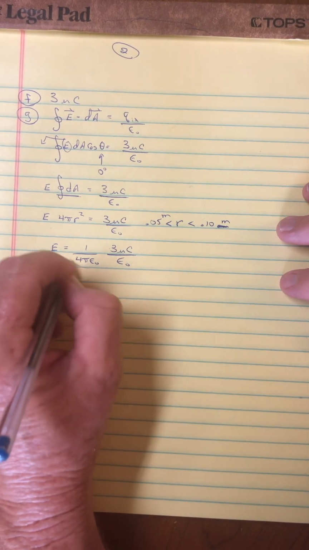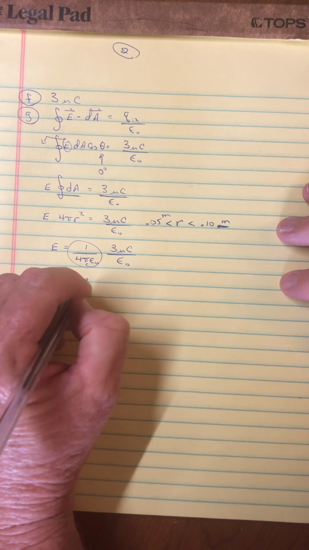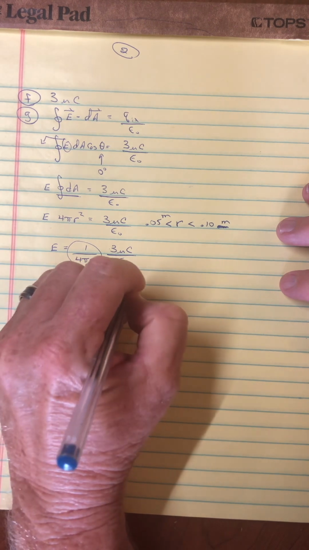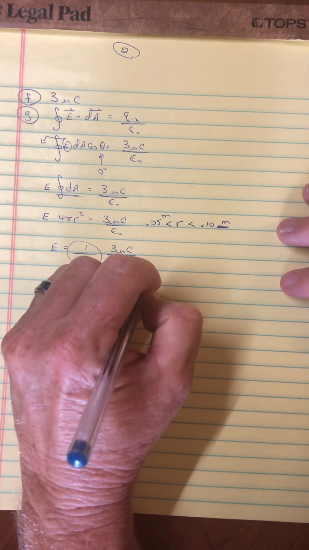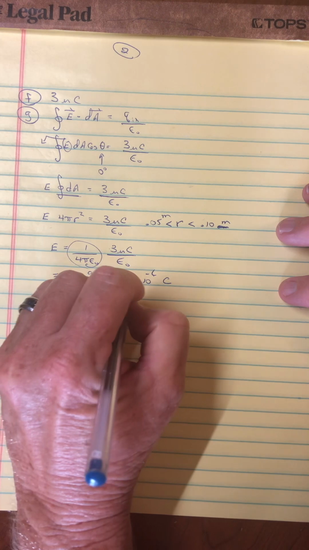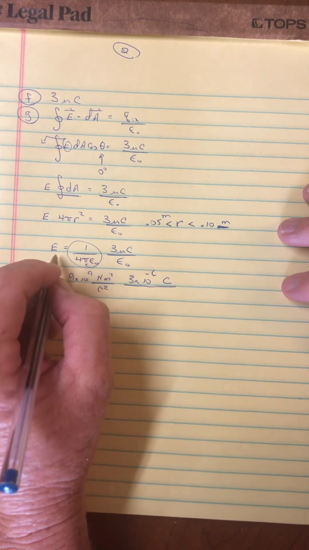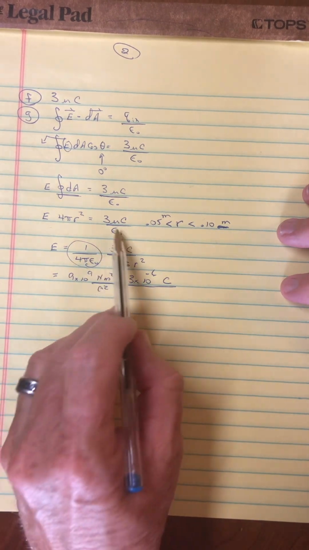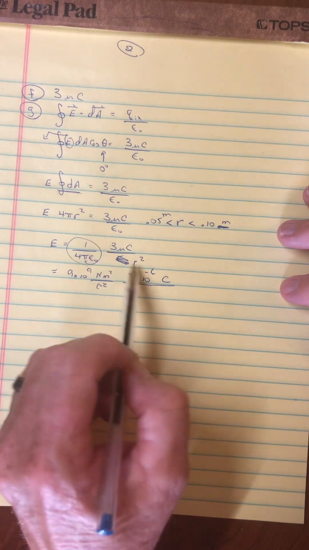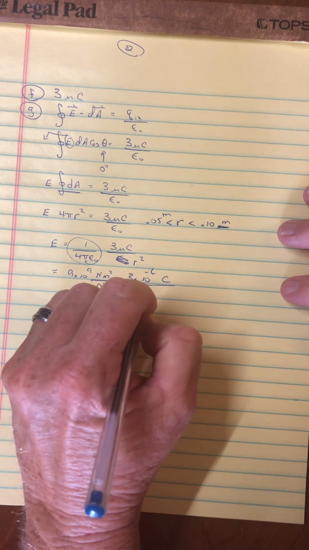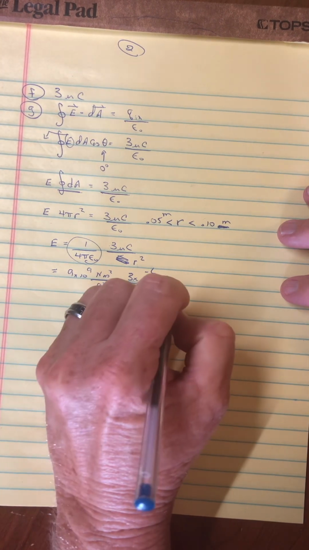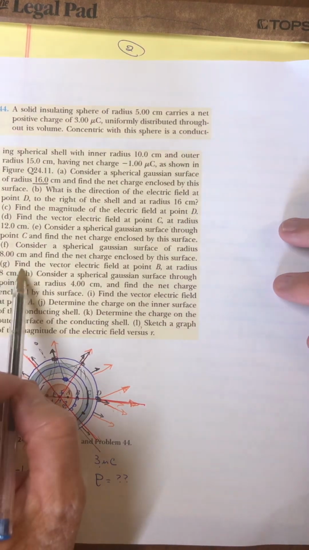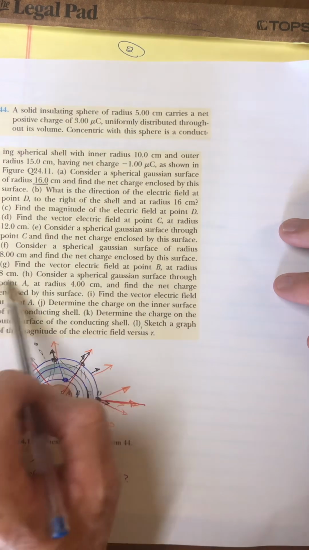So again, reminding myself that this is Coulomb's constant, so 9 times 10 to the 9th newton meters squared over coulomb squared. I can change this to 3 times 10 to the minus 6 coulombs. Oh, I'm sorry, didn't mean to write that. I meant to write r squared there. So there's my epsilon naught, and then there's my r squared. And I can now put in my radius squared. And I'm pretty sure it was 8. I've been talking so much I kind of forgot where I find the electric field vector at point B at a radius of 8 centimeters.